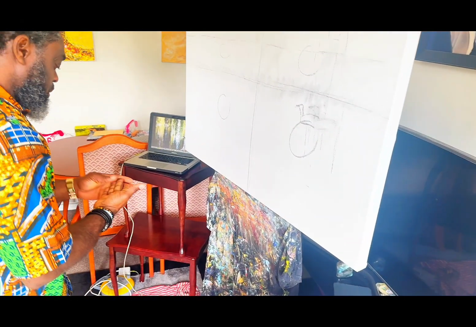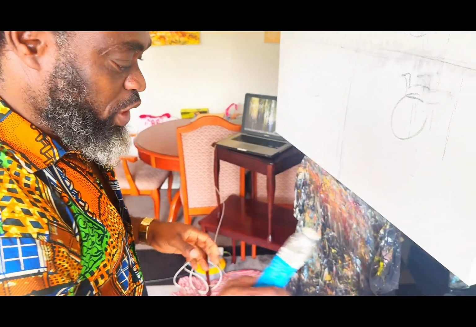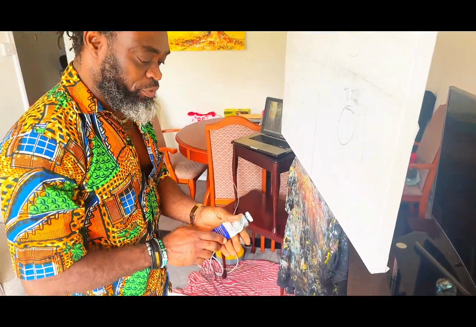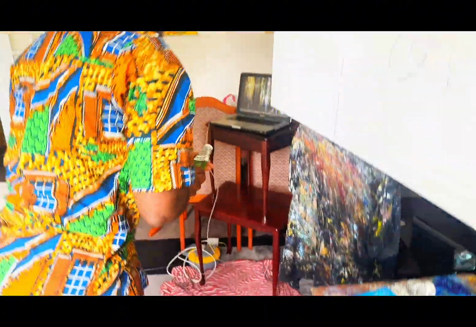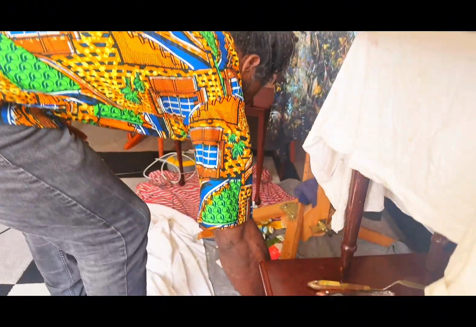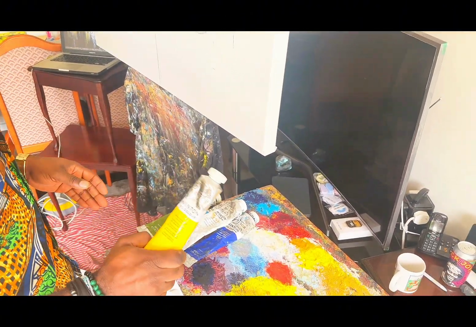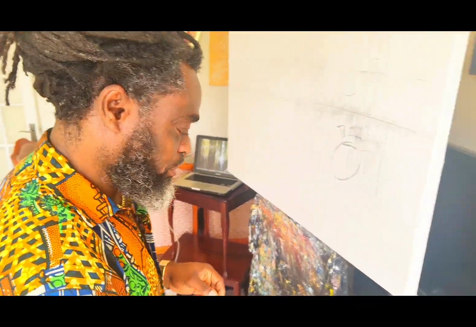So now, I will need cerulean blue for this painting. I will need ultramarine blue for this painting. I need green for this painting. Nice white, titanium white. And I will also need cadmium yellow pale hue for this painting. So let the painting begin.